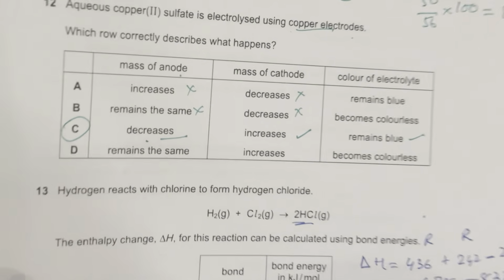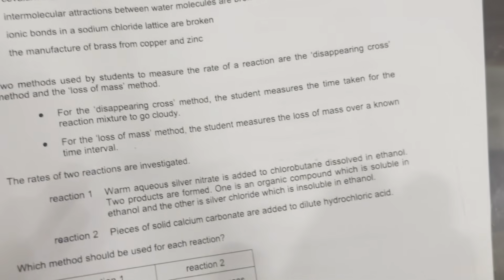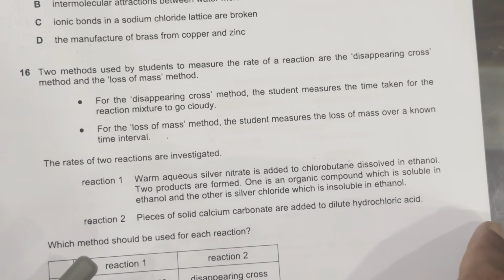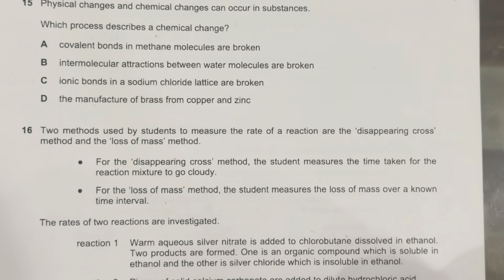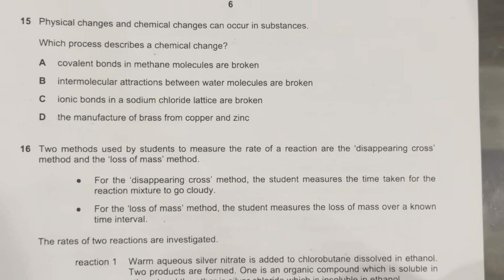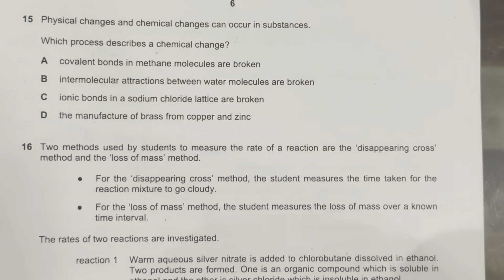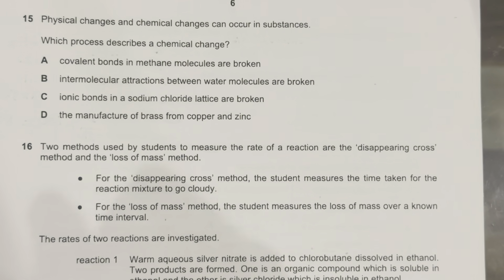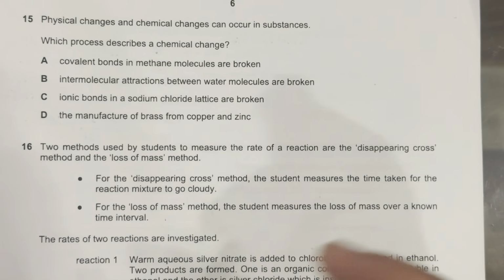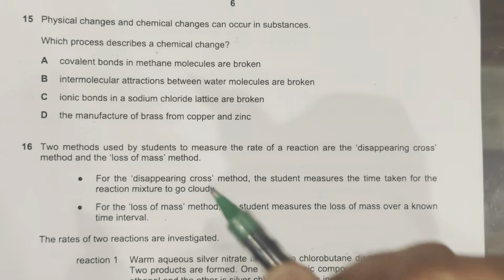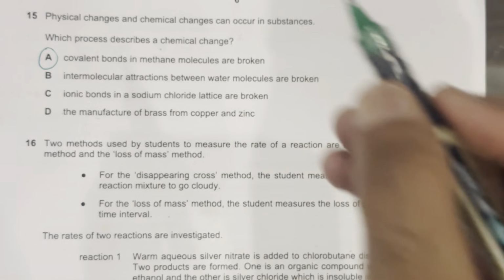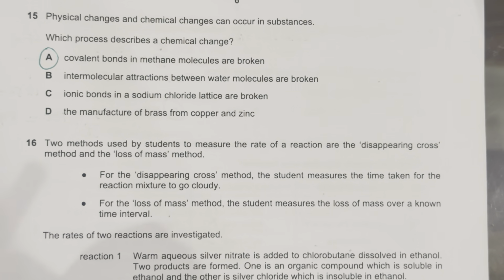Now we will move to question number 15. Physical changes and chemical changes can occur in substances. Which process describes a chemical change? Covalent bonds in methane molecules are broken. The next option is intermolecular forces. Covalent bonds in methane molecules being broken is the correct option. We are going to select it here; all other options are wrong.